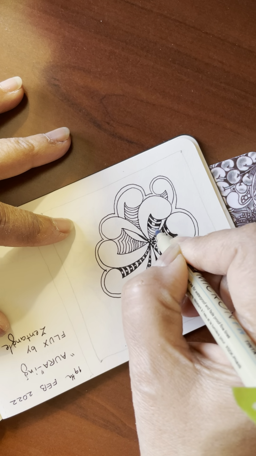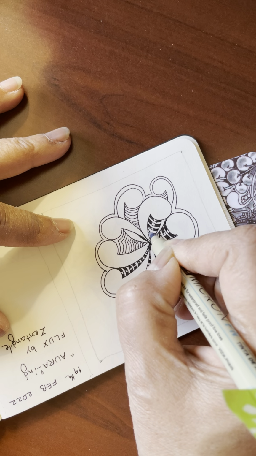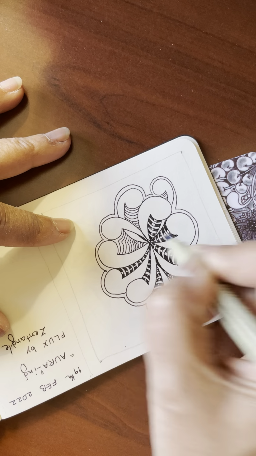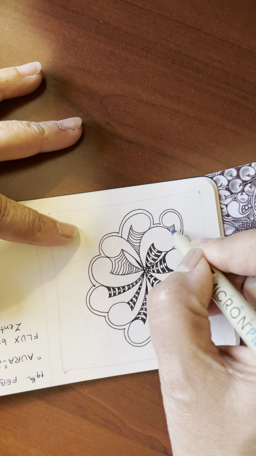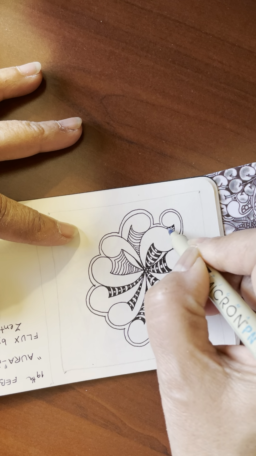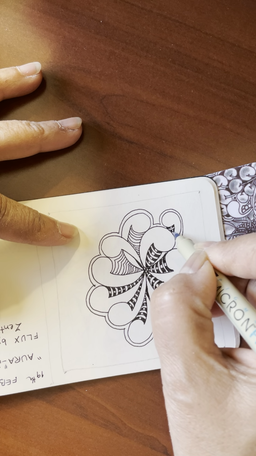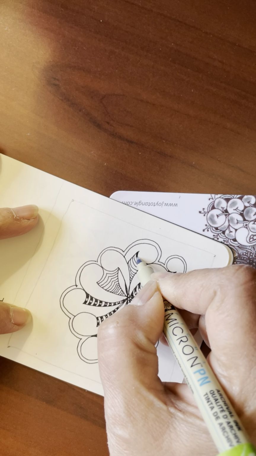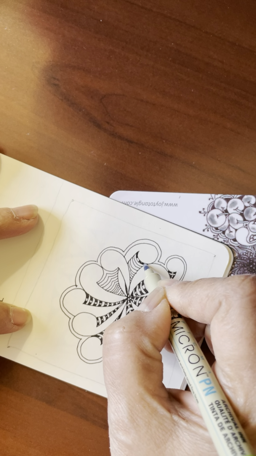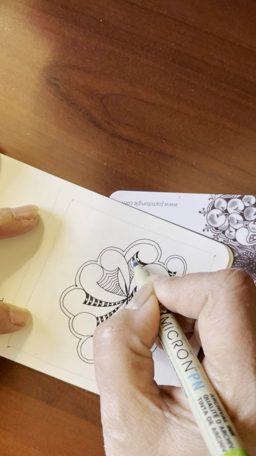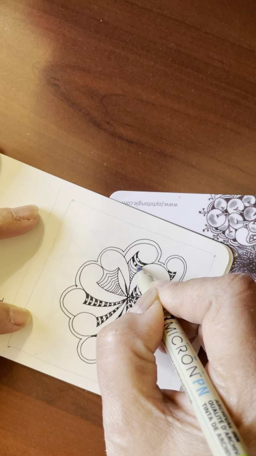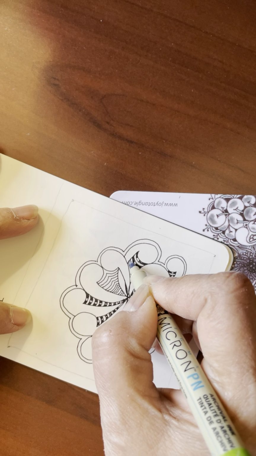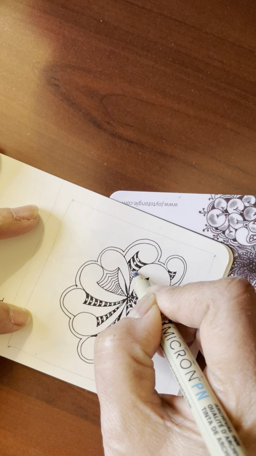And that's where Zentangle comes in, because now you can mindfully take some time out and draw these abstract patterns and help you go over this hump that you're not an artist.